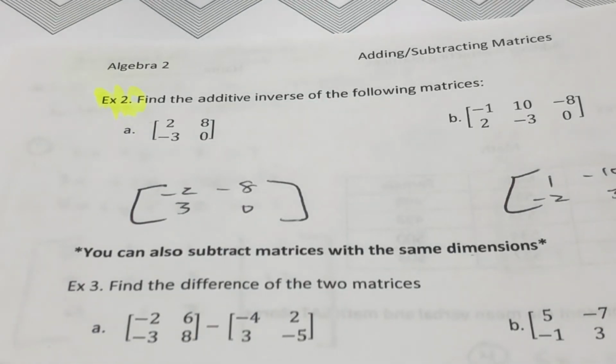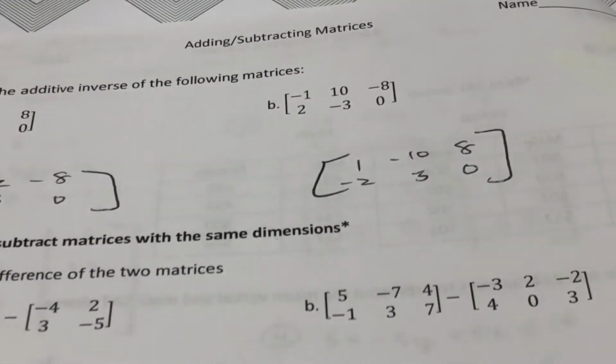Folks, the additive inverse is just what we saw on the previous page. I believe it talked about the 0 matrix. All of the elements, the numbers inside, are 0. So the additive inverse would be what numbers would you add to those elements to get 0? So it's literally the opposites, the opposite numbers.